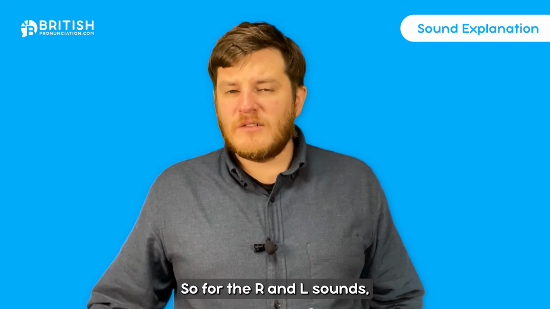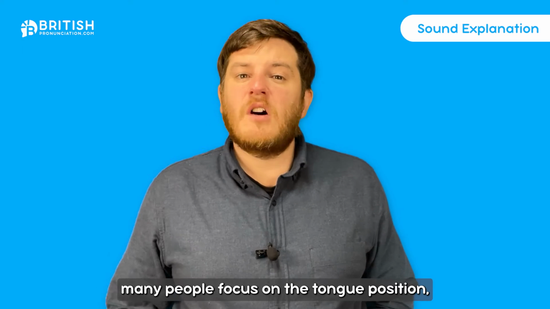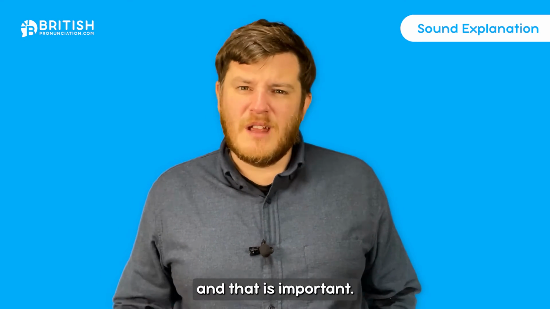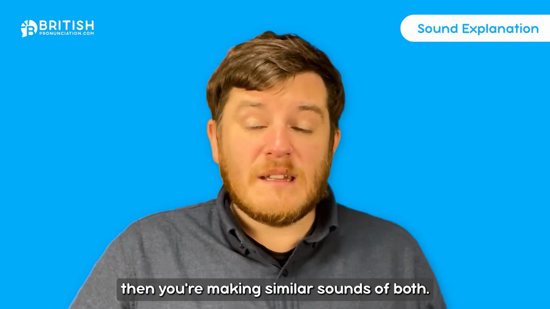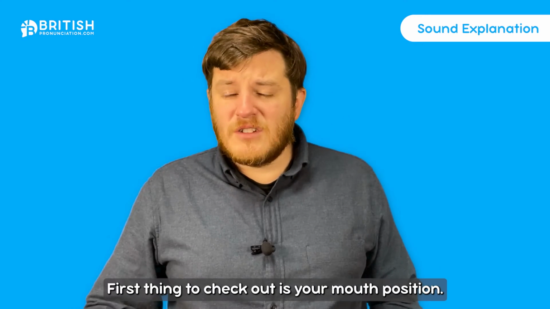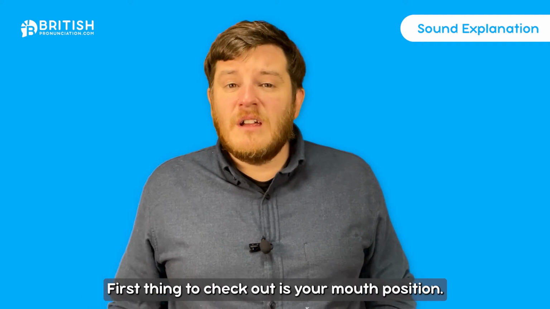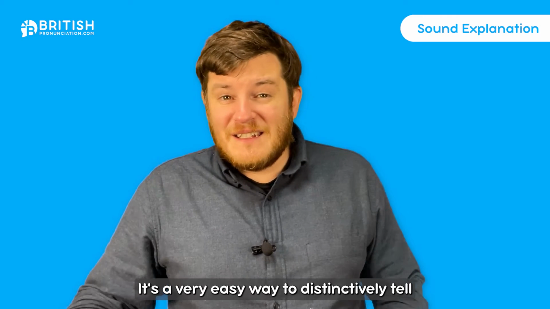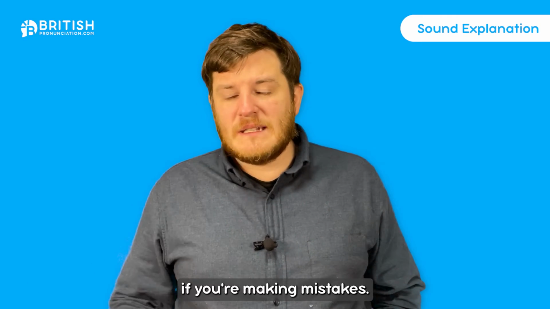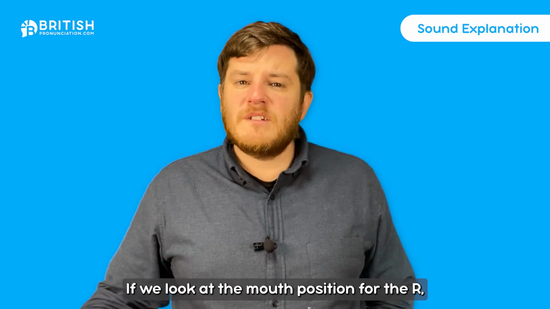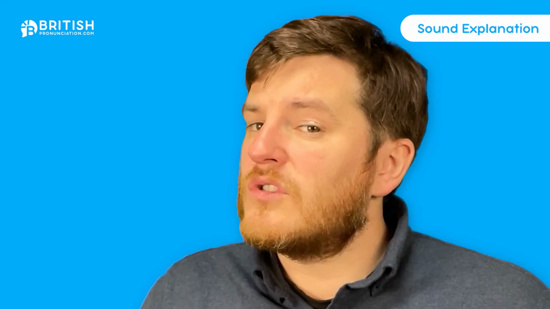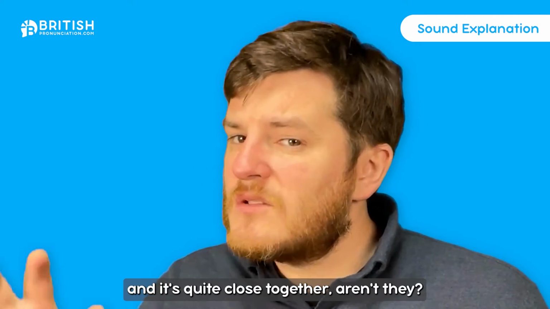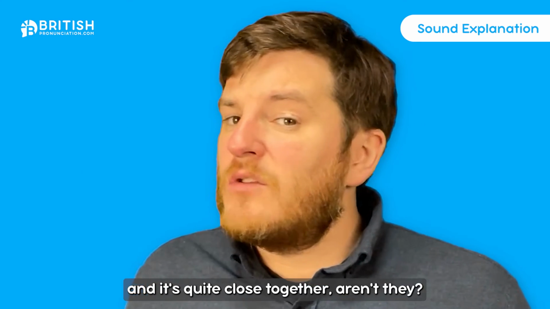So for the R and L sounds, many people focus on the tongue position, and it is important. But first of all, if you can't work out what the difference is and you're making similar sounds for both, first thing to check out is your mouth position. It's a very easy way to tell if you're making mistakes. If we look at the mouth position for the R, it's more like a kiss in a way. Your lips are kind of being pushed forward and it's quite close together, aren't they?